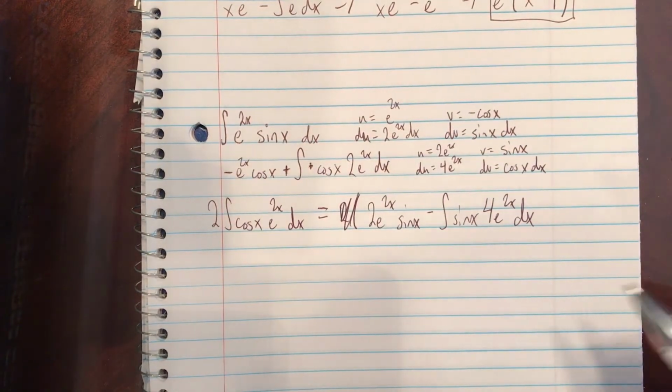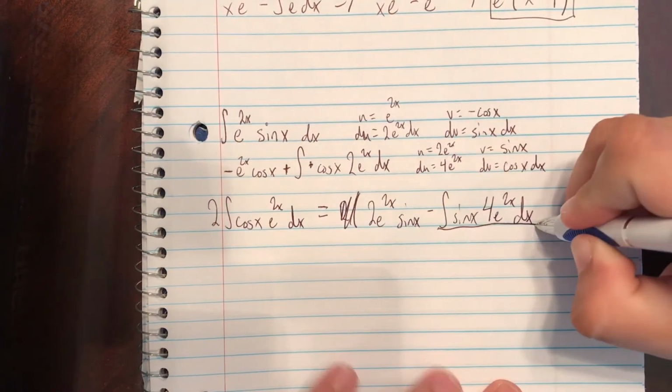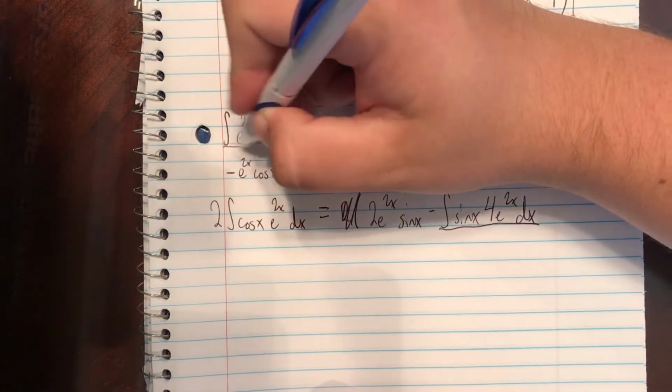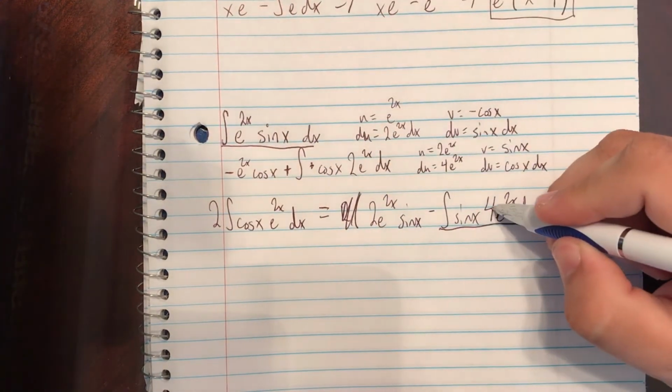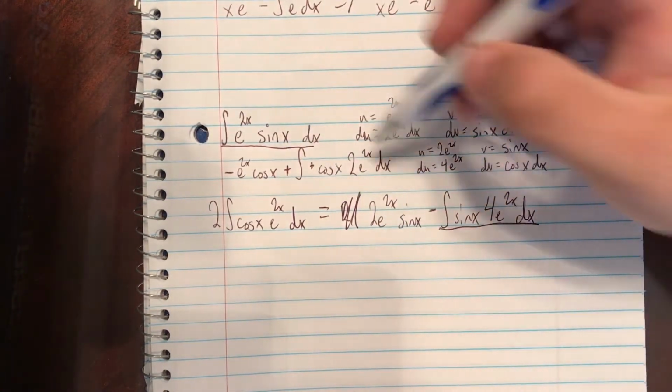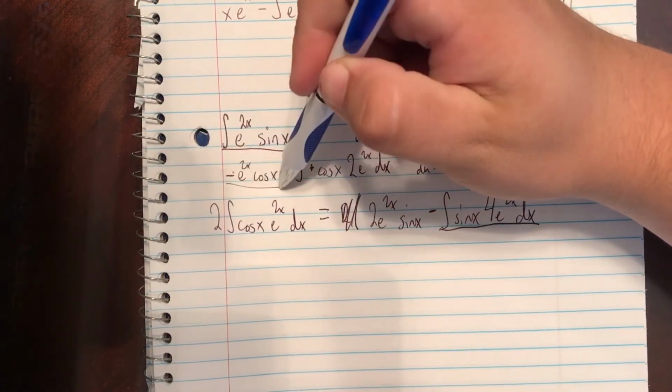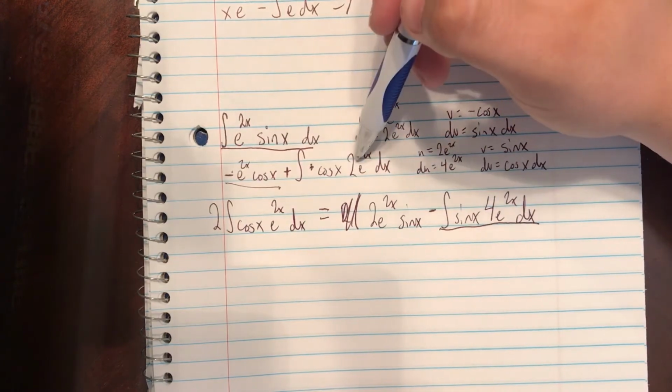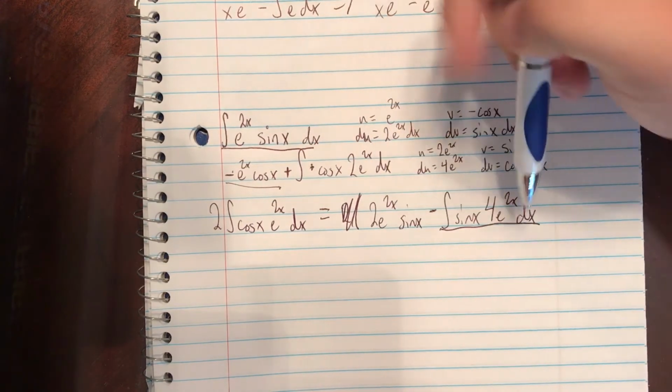Now we'll notice that this portion is actually the same as this, except we have this constant 4 out. So we're just going to rewrite this, because this integral is actually the same as this.